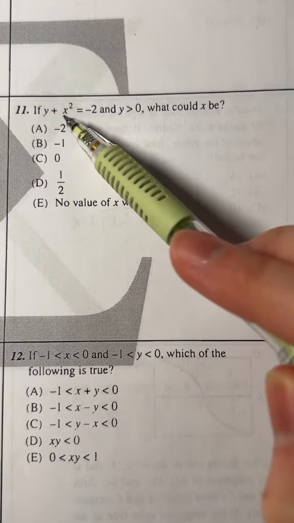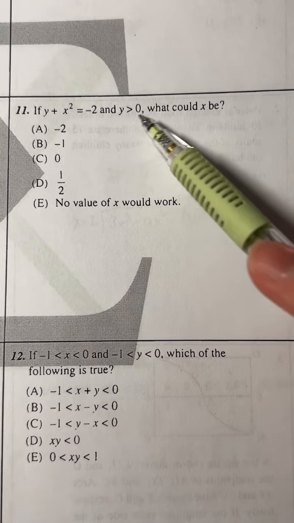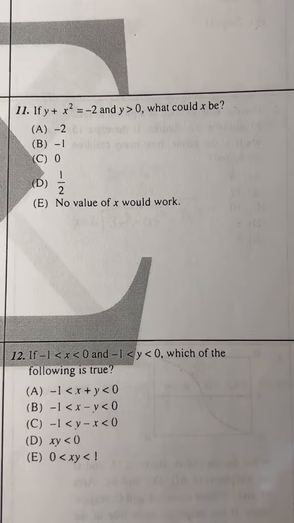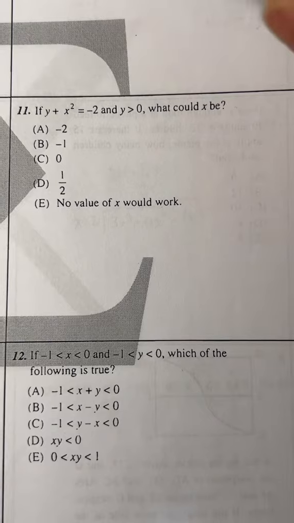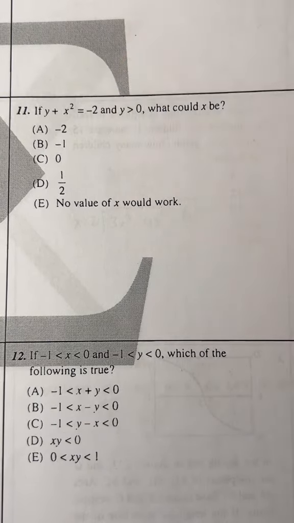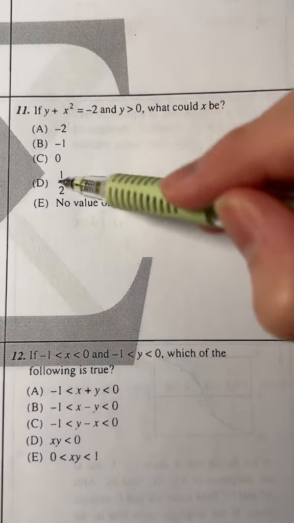If y plus x squared equals -2 and y is greater than 0, then what could x be? Okay, so instead of just trying to find values for x and y, we can just plug in these values.